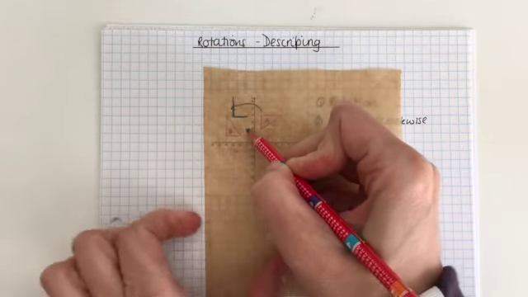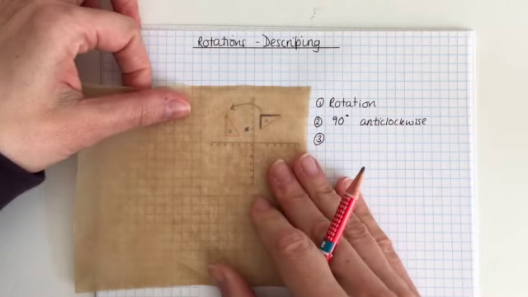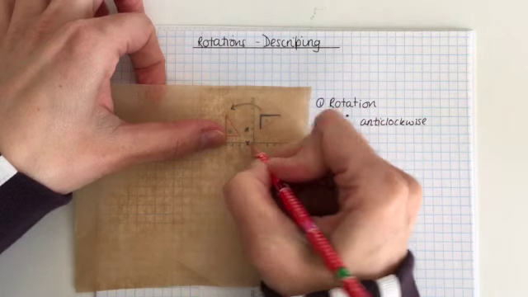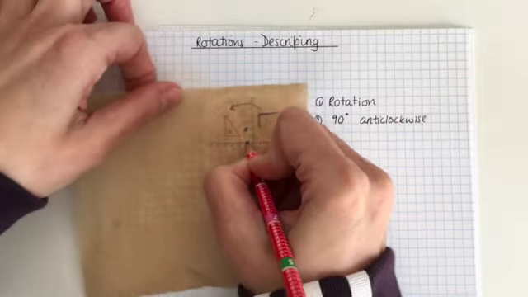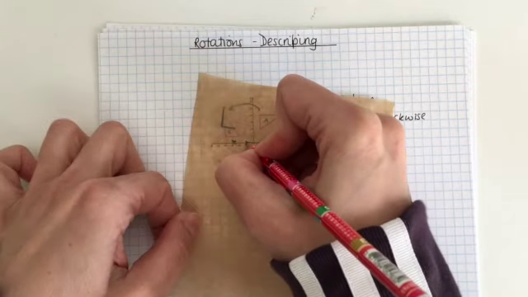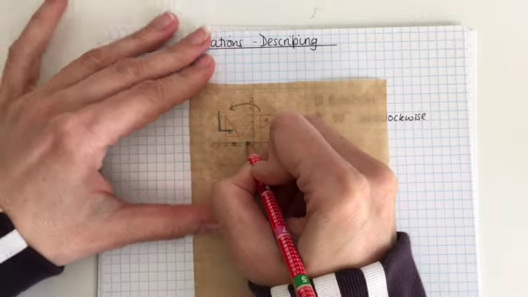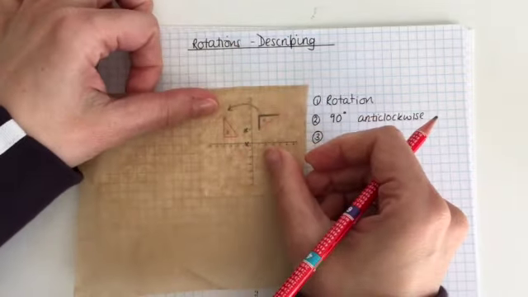It's too high, isn't it? So let's put it back. Let's put the point lower down. So I'm going to go for -1, 0. Let's turn it now. Oh, it's still not quite right, is it? It's not far off though. So let's put it back. You'll be better at this than me, I imagine.